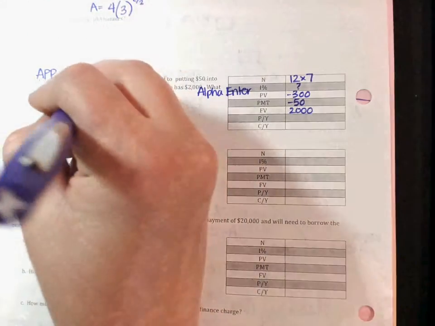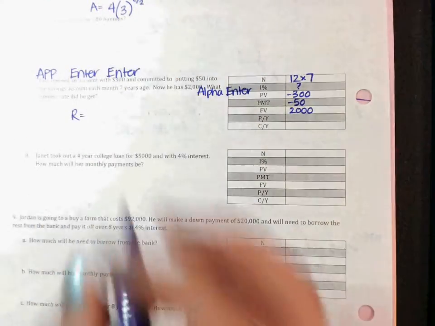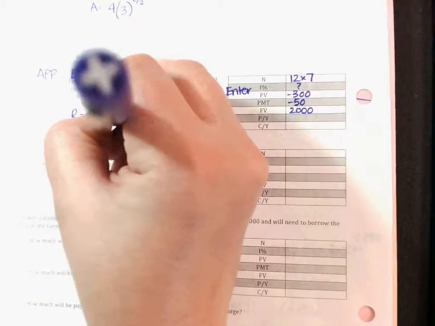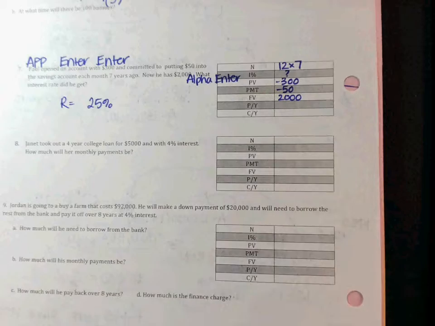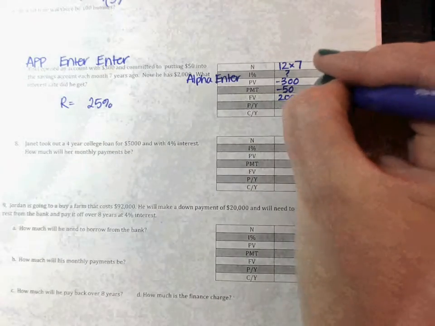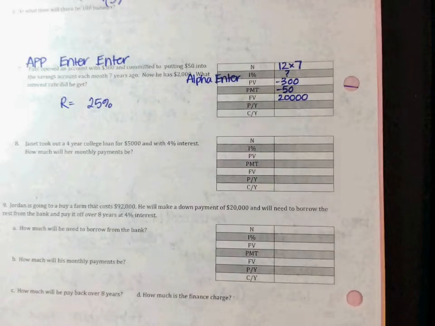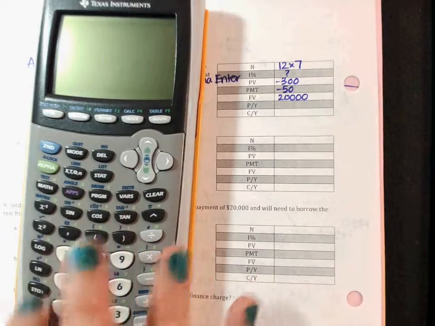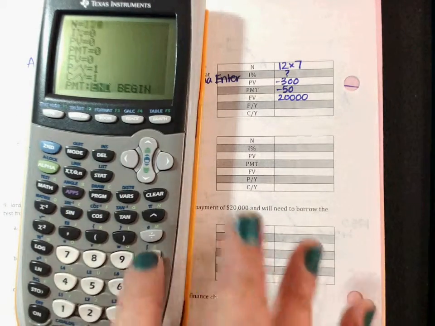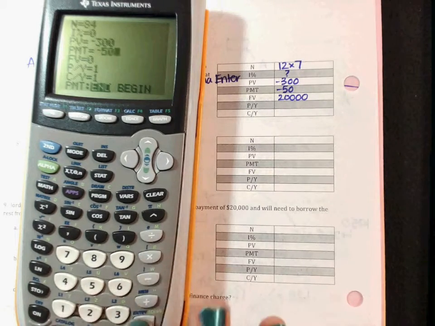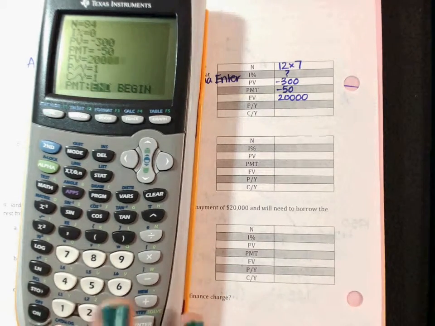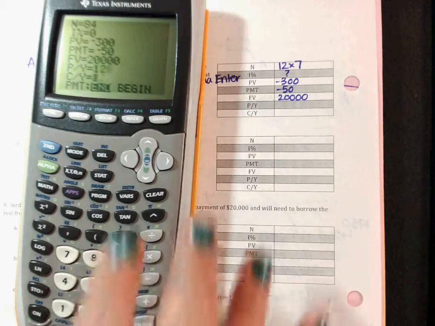What'd y'all get? What's his interest rate? Negative 20. Oh, what? Okay, well, I'll just put 25. Maybe the numbers are right on that. That doesn't really make sense. Let's change it to 20,000 and see if it comes out right, because you can't have a negative interest rate. So 12 times 7, negative 300, negative 50, 20,000, times 30, and then 12.